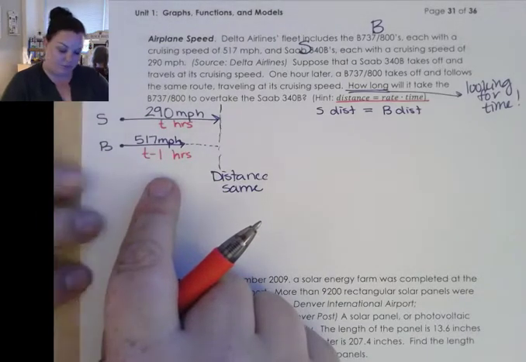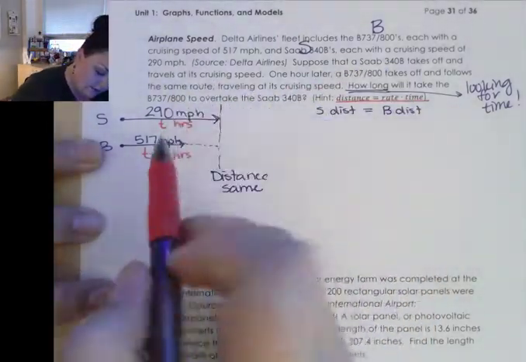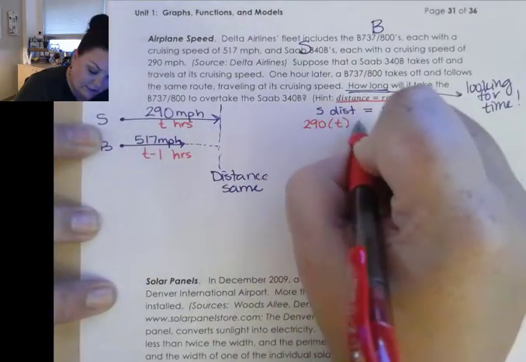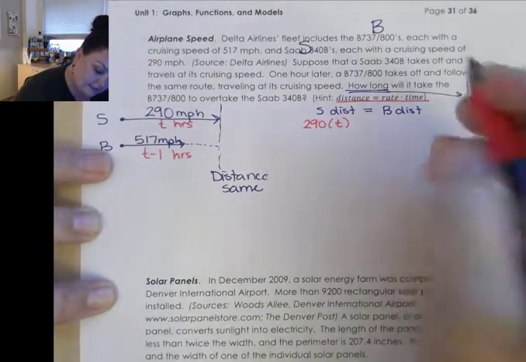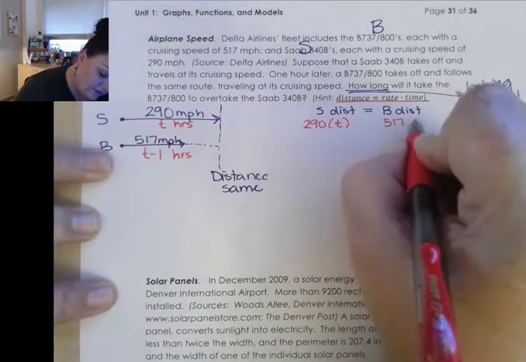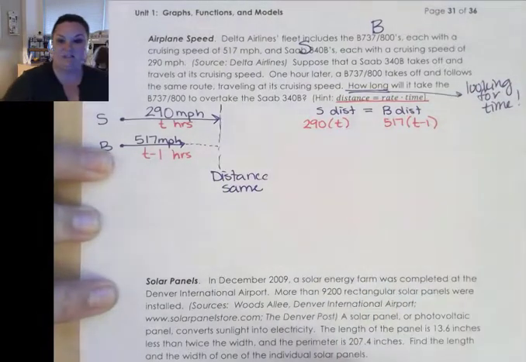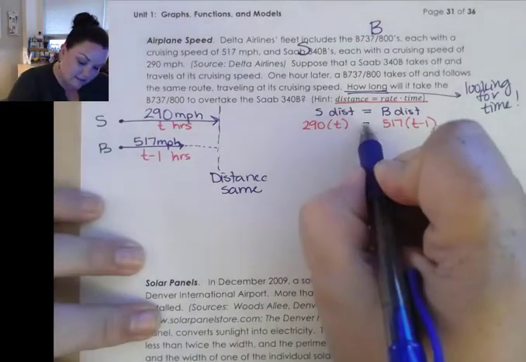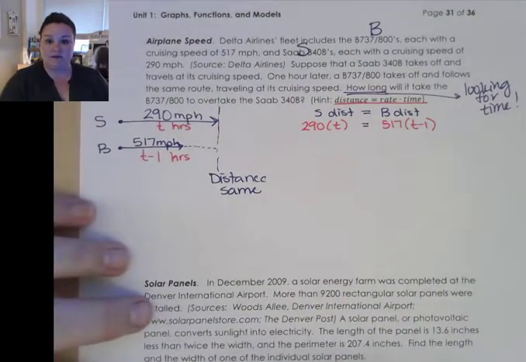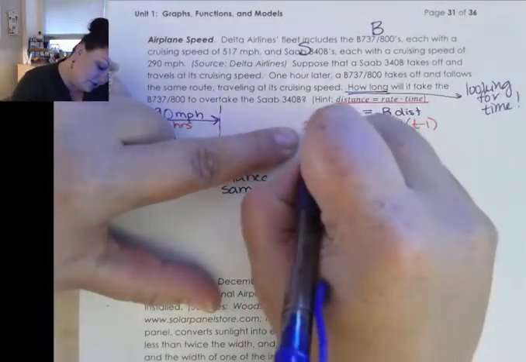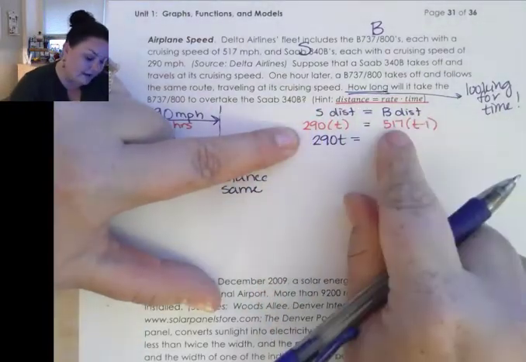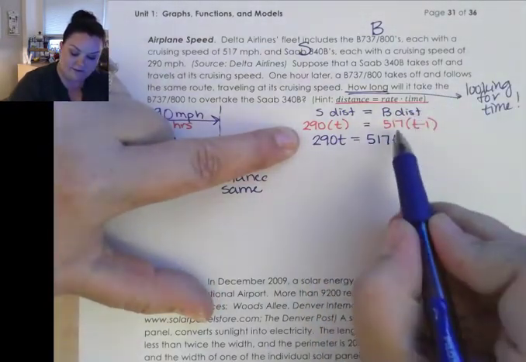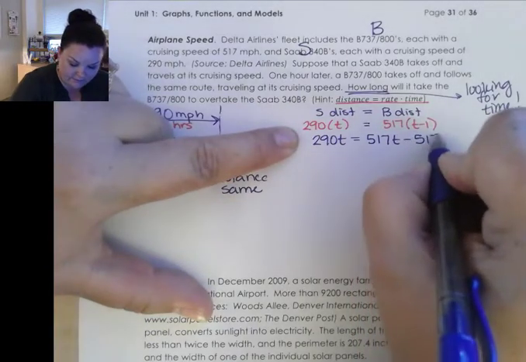Okay, so now that I know a rate and a time for each plane, I can write their distance, right? The S plane's distance is going to be its rate, which is 290, times its time, which is T. And the B's distance is going to be his rate, which is 517, times his time, which is T minus 1. So that's all I'm going to do, set those two distances equal to each other, and now I should be able to solve this. So 290 times T is just 290T. 517 times T is 517T. 517 times -1 is -517.